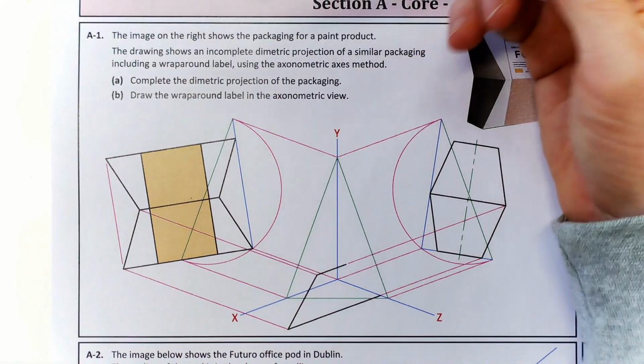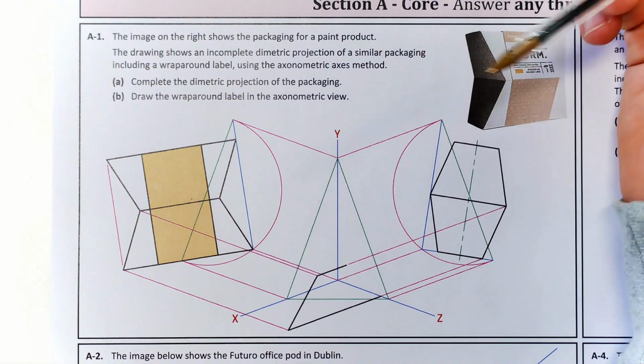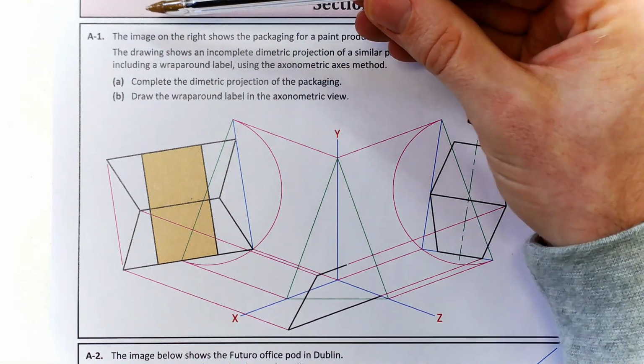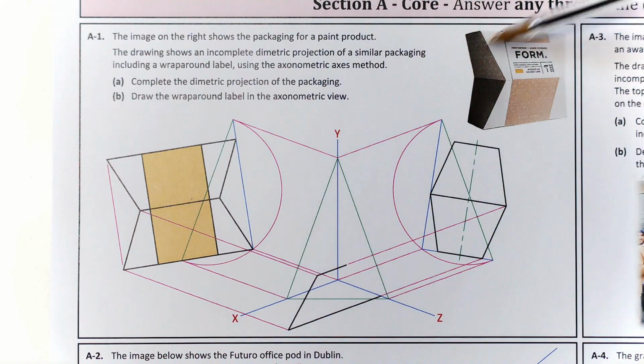Right, and welcome back. We're looking at the 2025 question A-1. It's an axonometric projection question. So the image on the right shows the package for a paint product. Okay, so we have our packaging here.